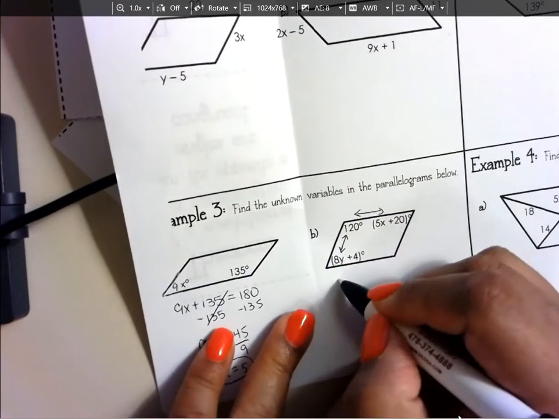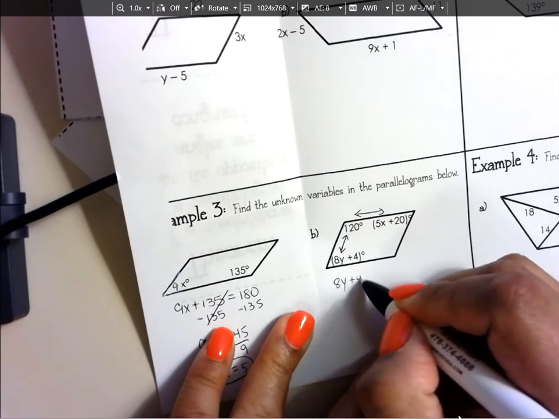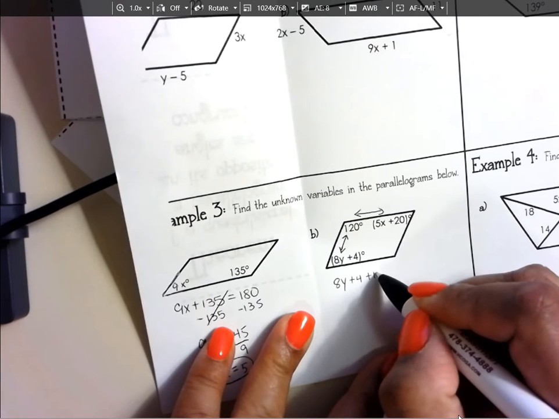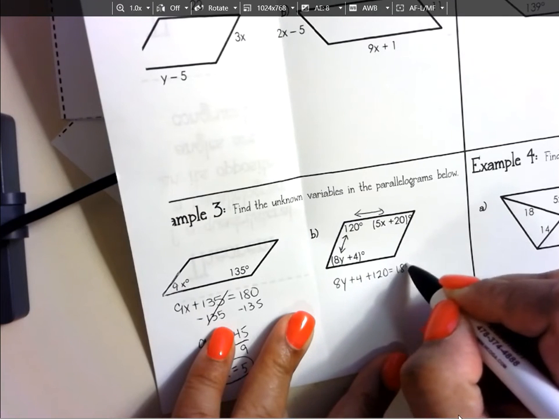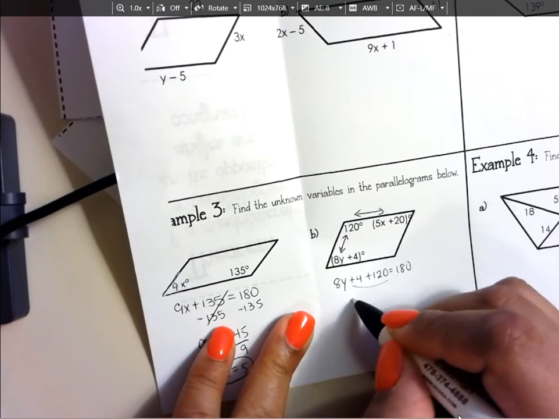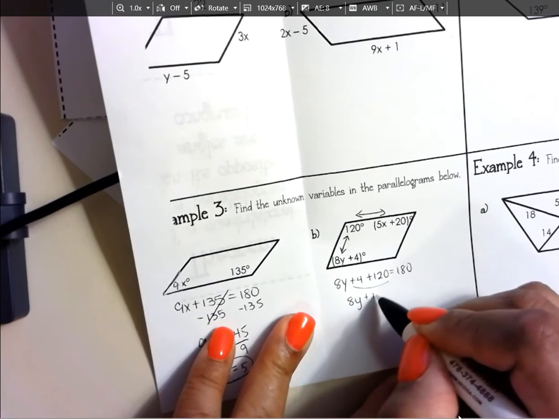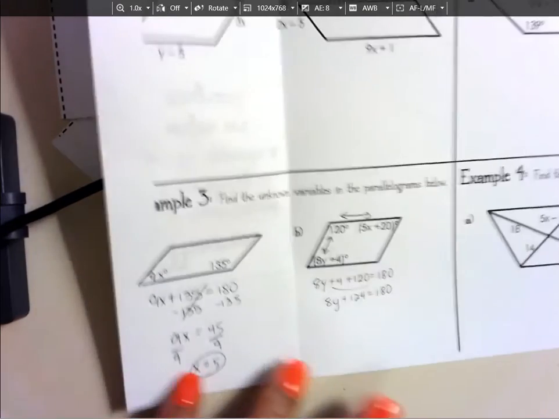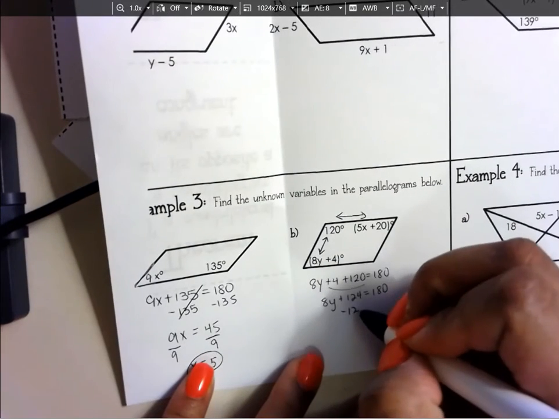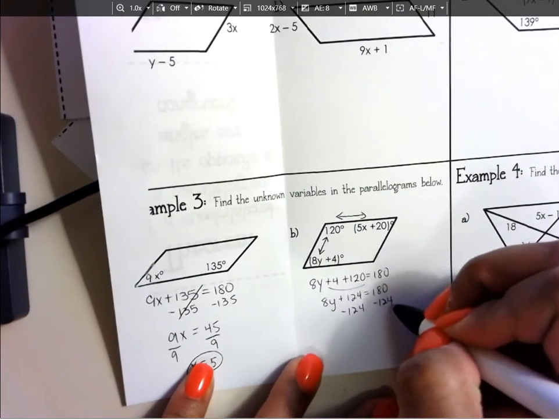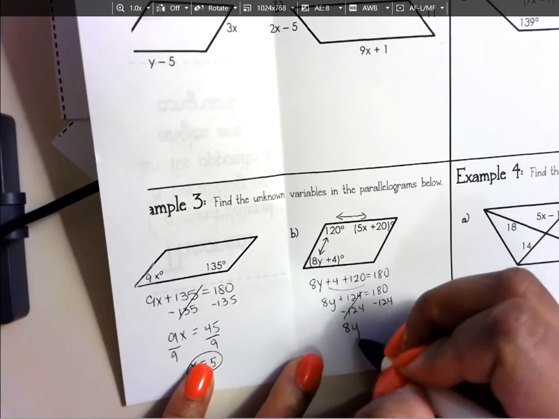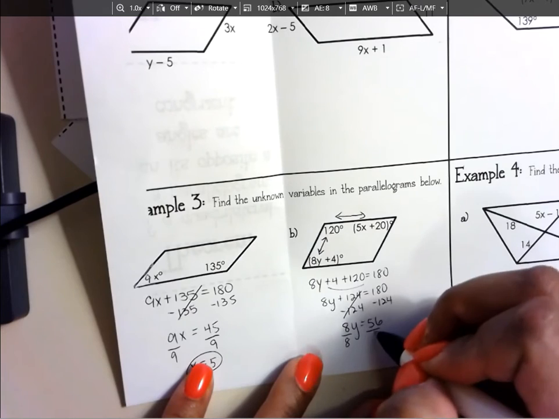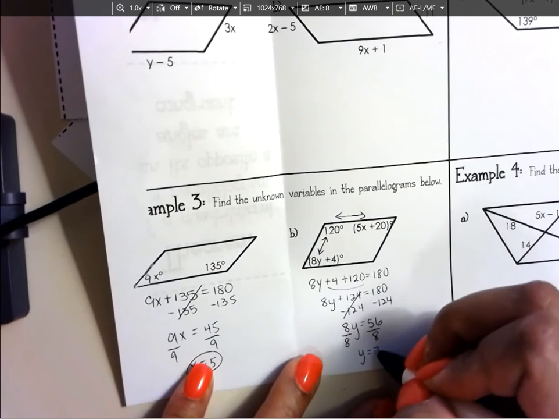So then you would say that 8y plus 4 plus 120 equals 180, right? The 4 and the 120 becomes 124. And 6. I was checking on the calculator. I didn't want to make another mistake. 8y equals 56. Dividing both sides by 8, y equals 7.